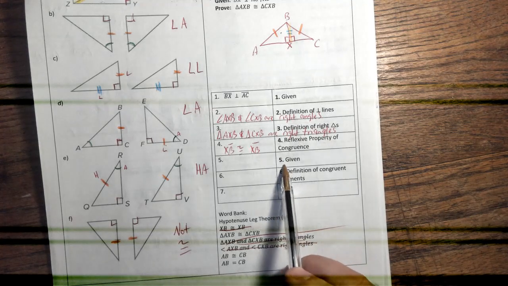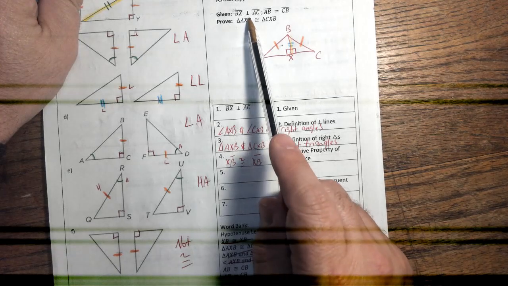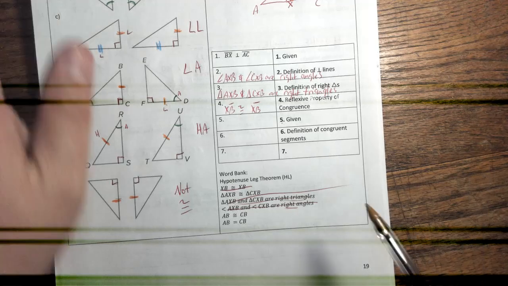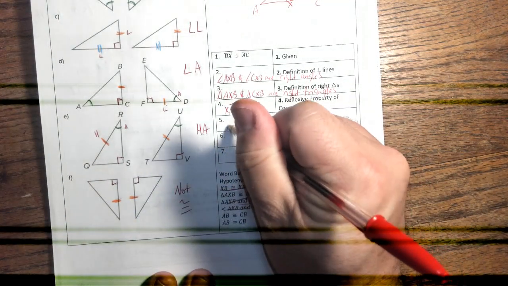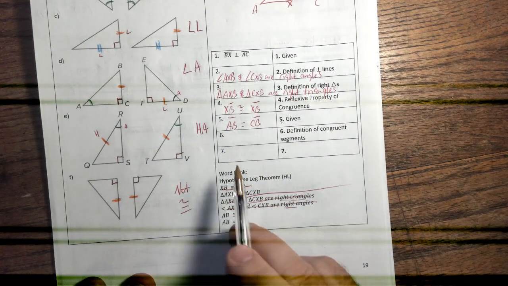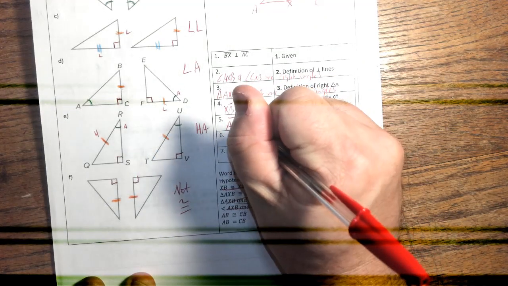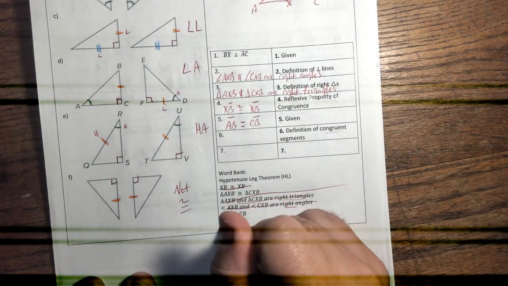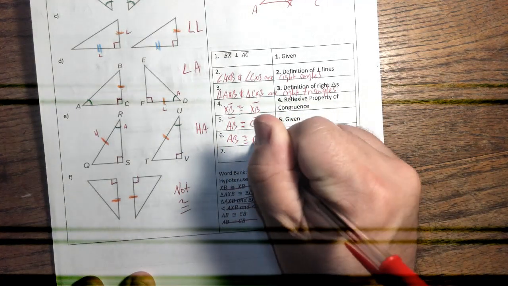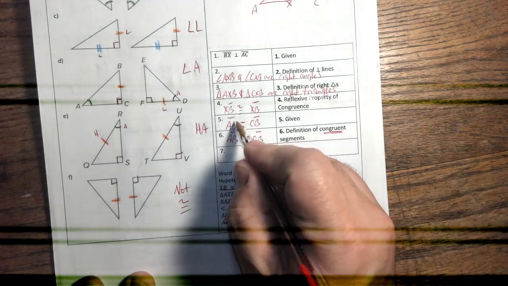Okay. Number 5 is given. Let's pull this down just a little. So we already used this given. That was the first thing. So this is the only thing left. AB and CB. So I'm going to scoot up. So AB is equal to CB. Line segment. Number 6 is the definition of congruent segments. Well, what would we change here? What have you guys heard me say 1,000,000 times in class? Here it's equal. Here it's congruent. That's the definition of congruence, is equal. That's why it's that way. So anytime it says that.